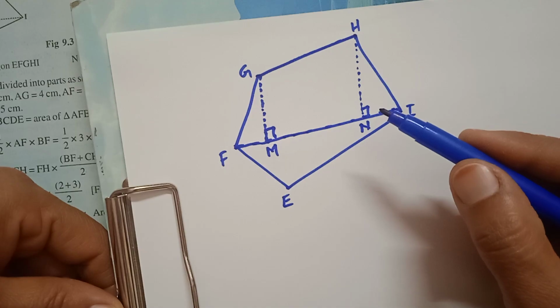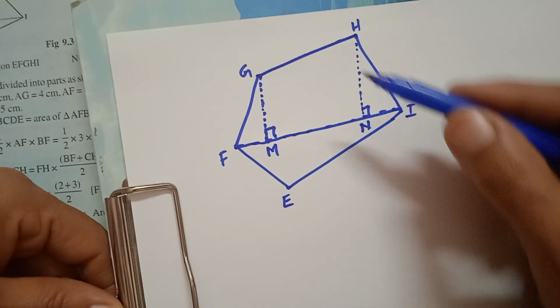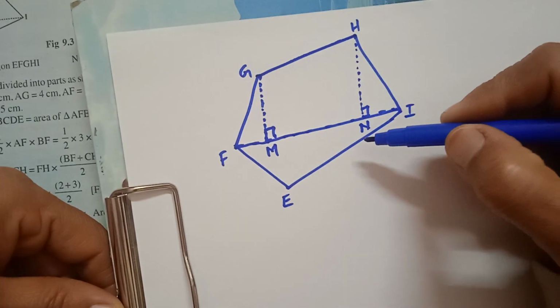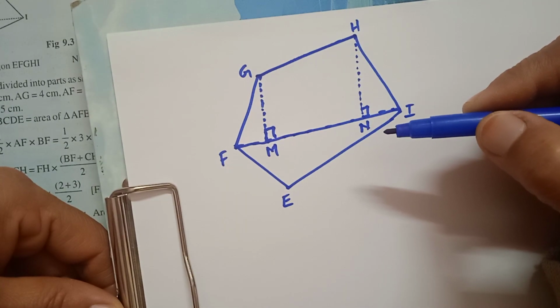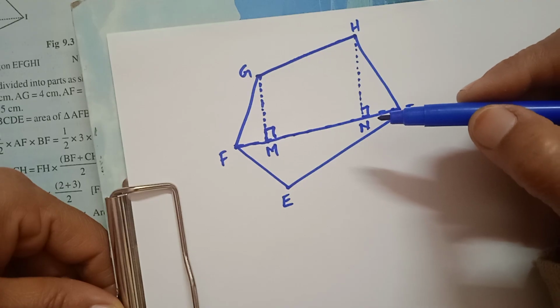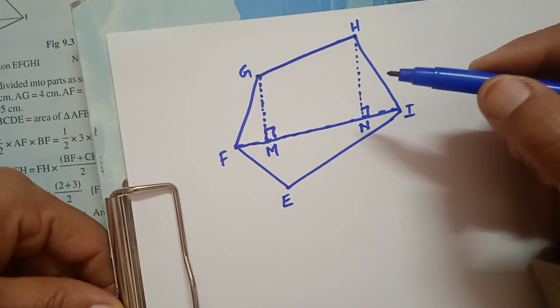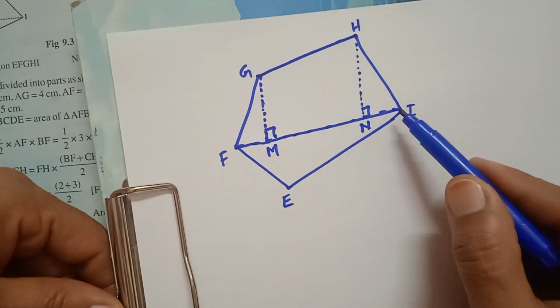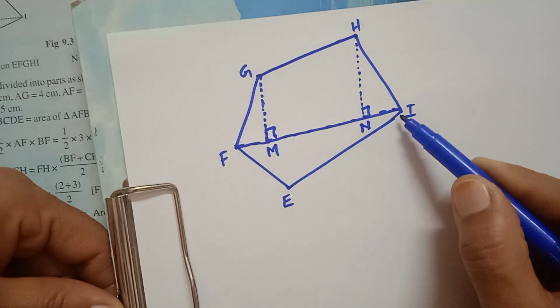Which has a pair of parallel lines, and the remaining two sides are called the legs. So this is forming a trapezium, and you know the formula for how to find the area of a trapezium. So we can easily find the area of this polygon by finding the area of this triangle first.